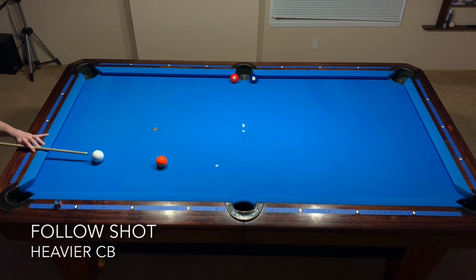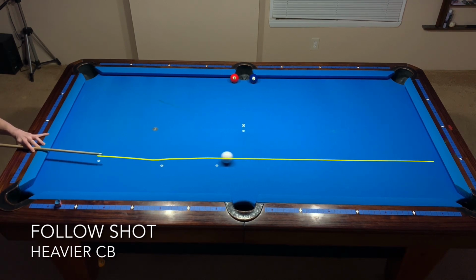Using follow on a heavier cue ball is very easy since it drives through the object ball with its extra mass. I was able to get nearly 3 table lengths of follow.